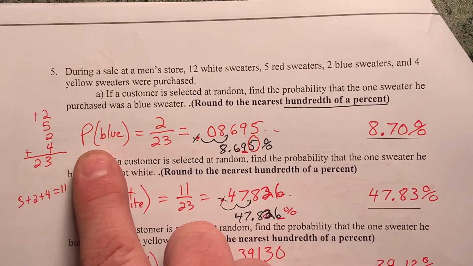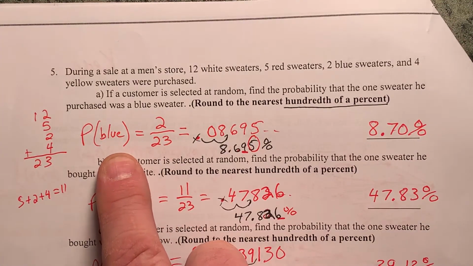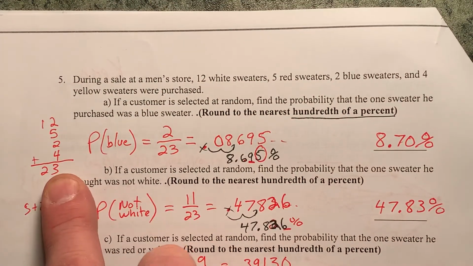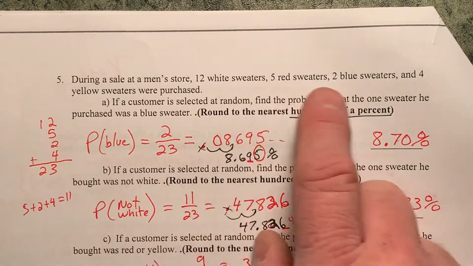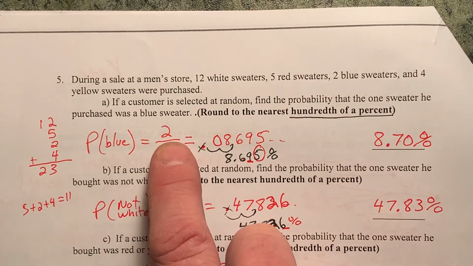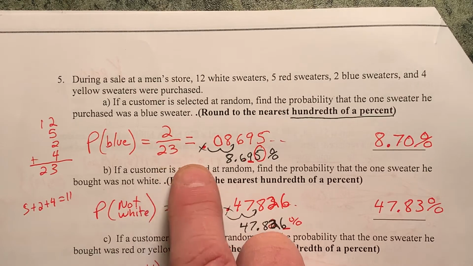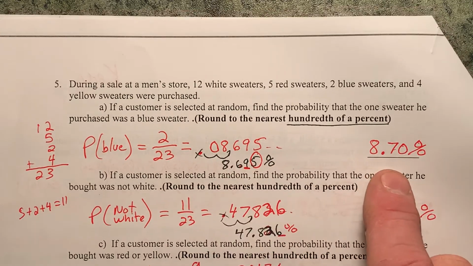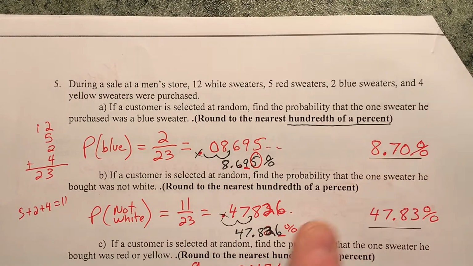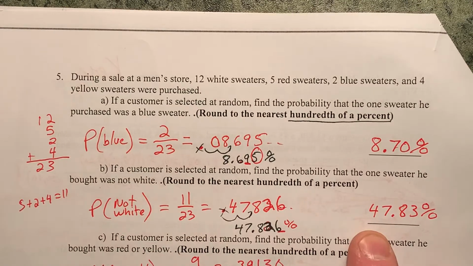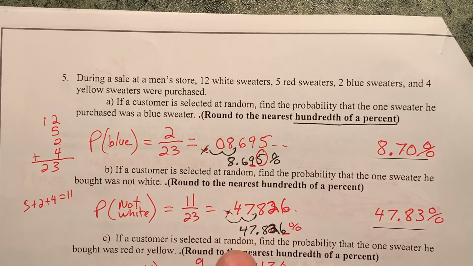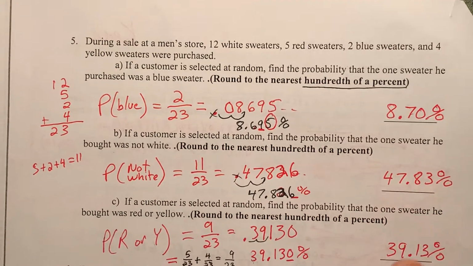So the probability that you pick a blue sweater out of these possible sweaters: there's 23 possible, with 12, 5, 2, and 4 detailed on the top there. So 23 total, 2 are blue, so 2 divided by 23 is 0.08695. Then we move it 2 decimal places to the right to put it as a percent. Not white, so we rounded up everything that was not white. That was 5 plus 2 plus 4, that was 11 23rds, 47.83%.